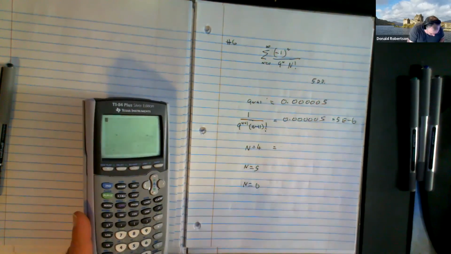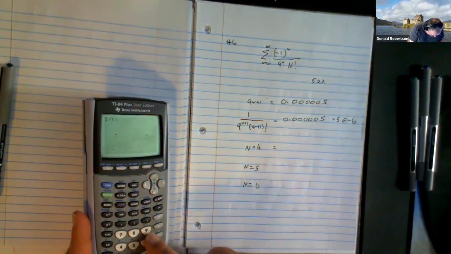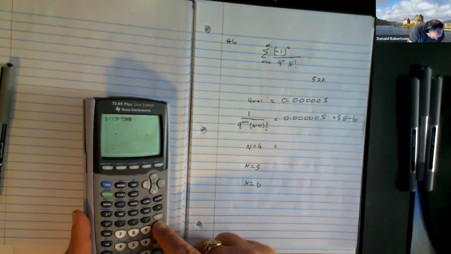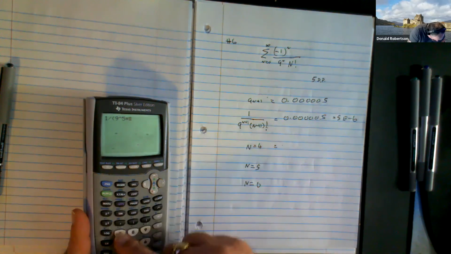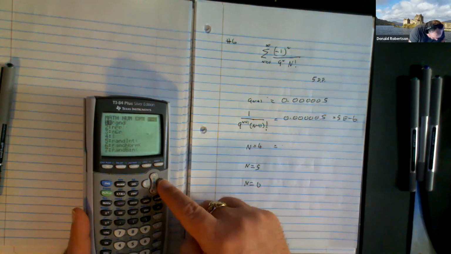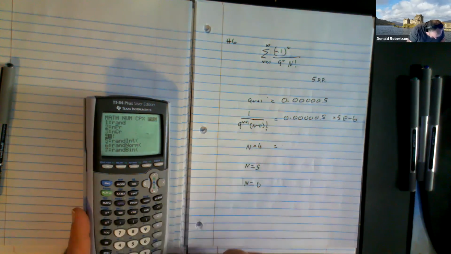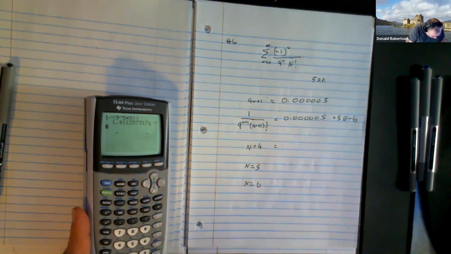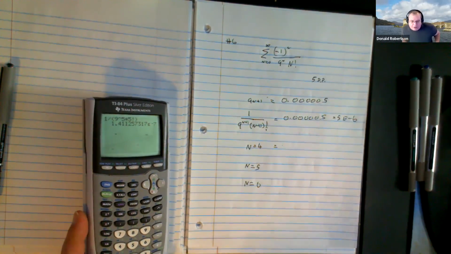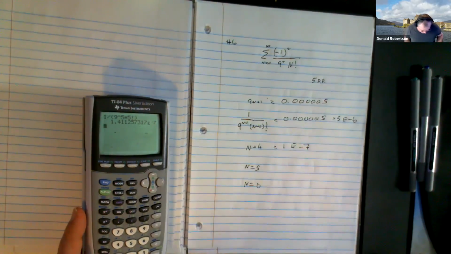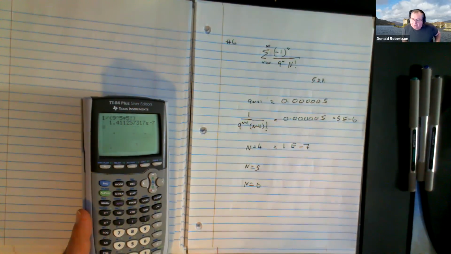So you would go 1 divided by, put a bracket around it for safety, n to the power of 5 times 5 factorial. And so there's a 5, math button, down to choice number 4. And finish our bracket, and hopefully it works. Do you see that that guy is essentially 1 e to the -7? Isn't that in fact more accurate than it needs to be?